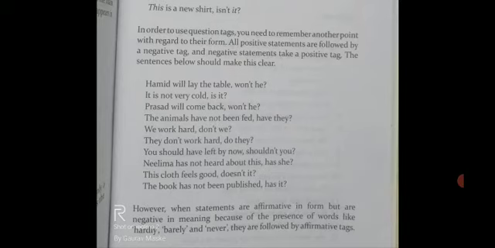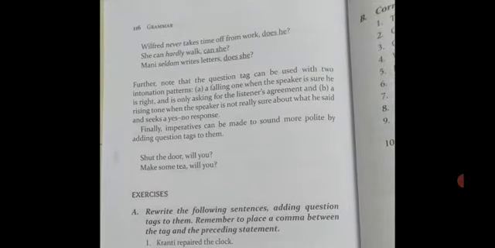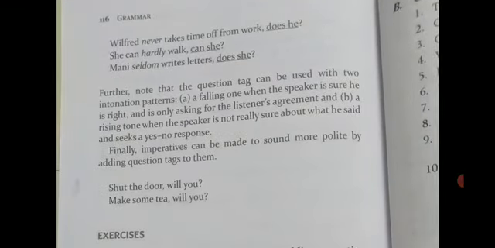However, when statements are affirmative in form but negative in meaning because of the presence of words like hardly, barely, never, they are followed by affirmative tags. Let's see. Fred never takes time off from work, does he? She can hardly walk, can she? Money seldom writes letters, does she?